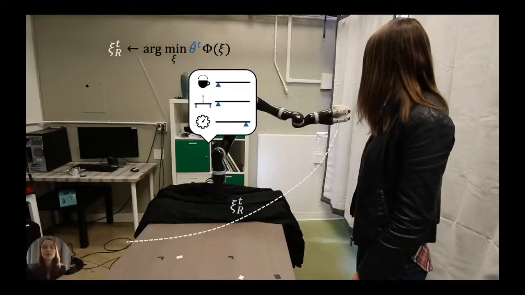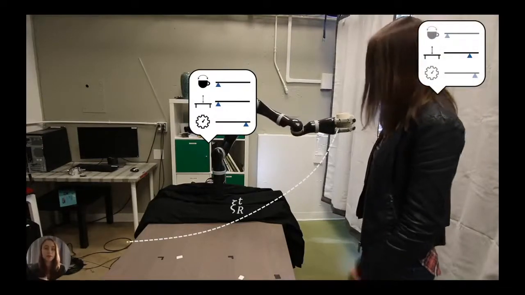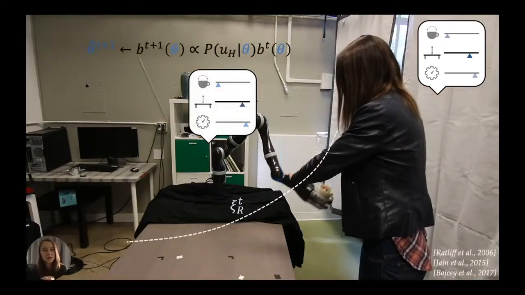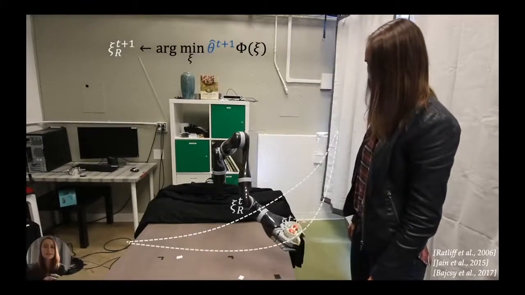The robot starts off with an initial cost function, but as I see it perform the task, I'm pretty unhappy with how high above the table it's carrying the cup. So I push on it to correct it. Previous work has shown how the robot can use such human input to update its belief over trade-offs theta and use it to compute a new estimate, theta hat.